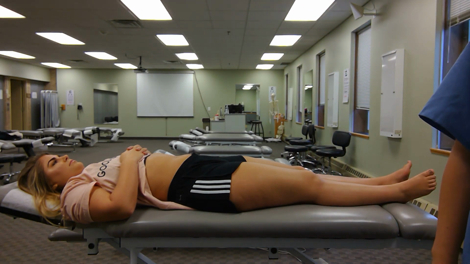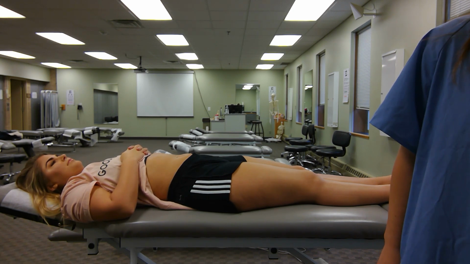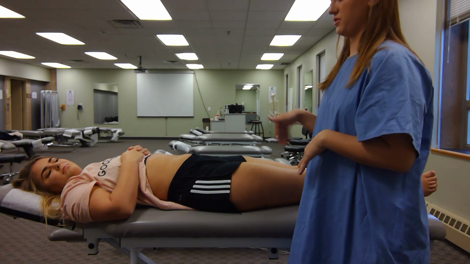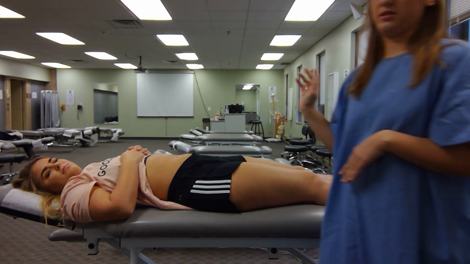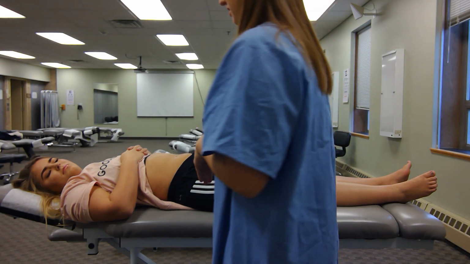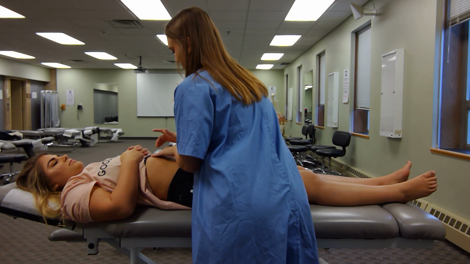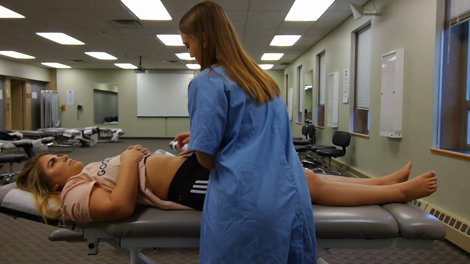Okay, then we're going to do percussion. So we're going to go down the 3 lines. Basically right down the middle, and then mid-clavicular, and then the axillary line. So using the arch fingers, you're going to pump it down.